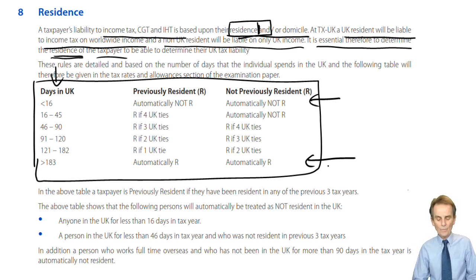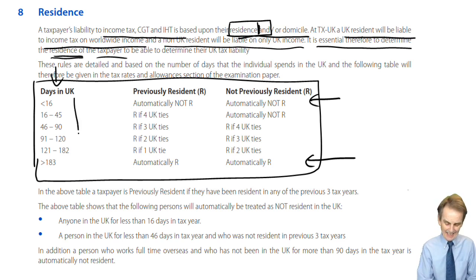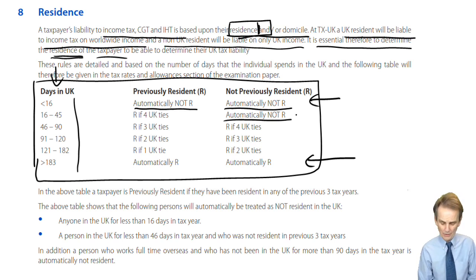So we've got the number of days here. The fewer the days in the UK, as we've said, the better the prospect of being automatically not resident. The longer you are in the UK, so coming down here to more than 183 days, or 183 days or more, I should say, then you're going to be automatically resident.